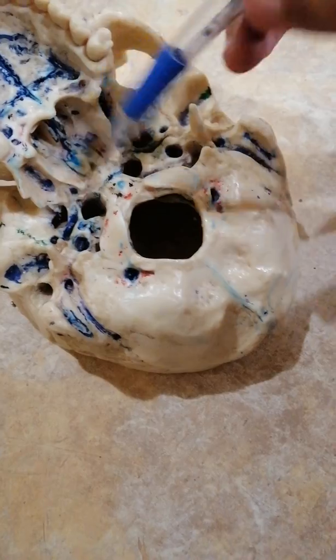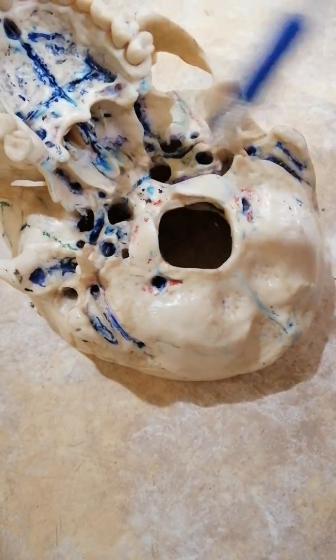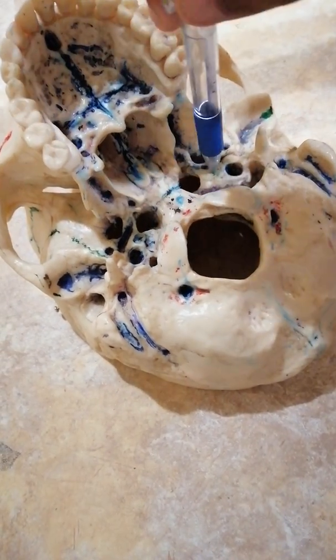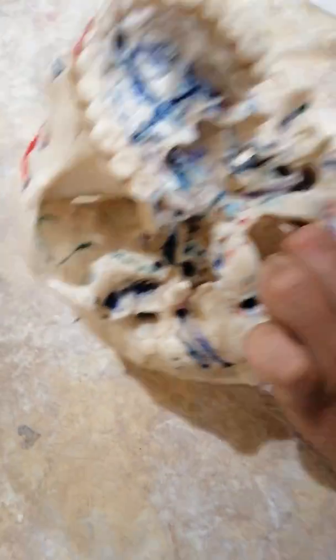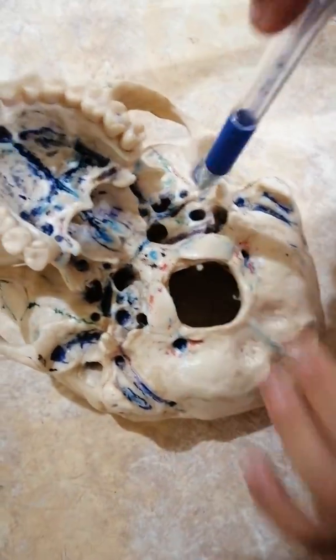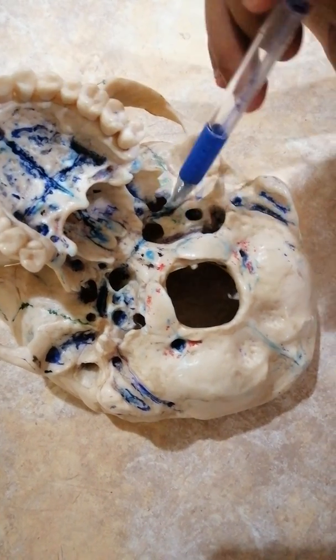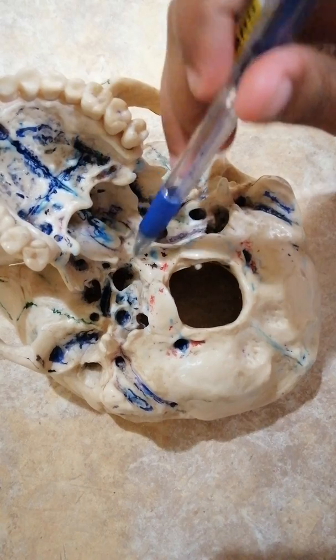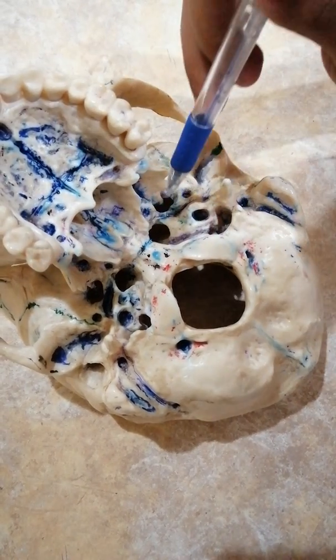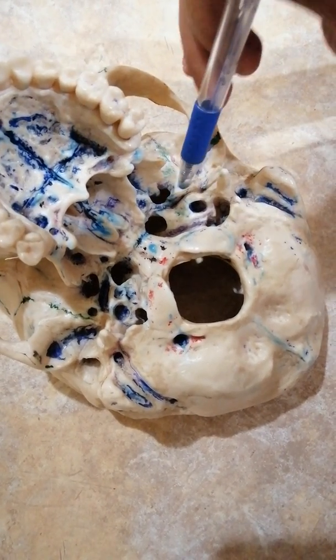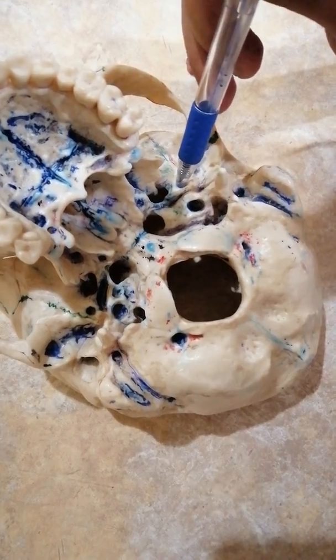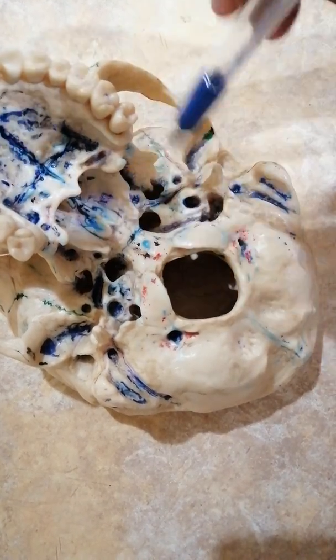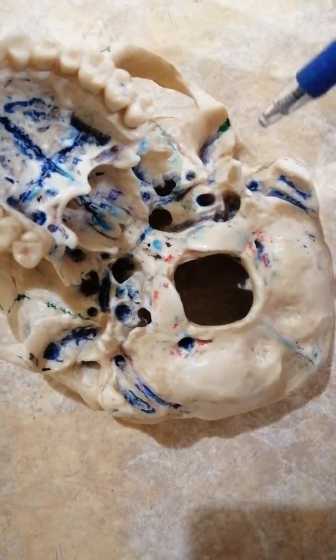Now this sphenoid bone has the same foramina that were present on the superior view. Now these foramina are present on its inferior aspect as well. Now this foramen is the foramen lacerum, just lateral to the body of the sella turcica. This is the foramen lacerum. Now this is the foramen ovale, and this smaller one is the foramen spinosum. All of these foramina are present on both sides.